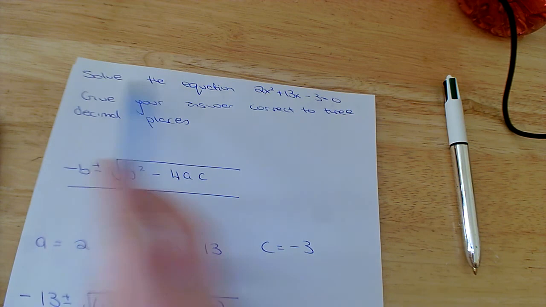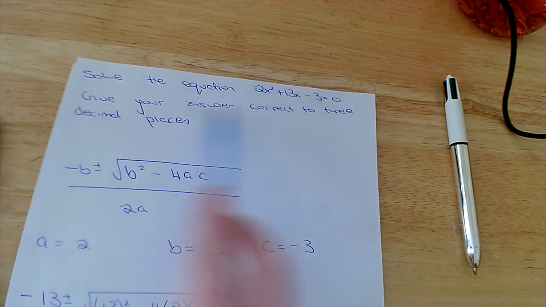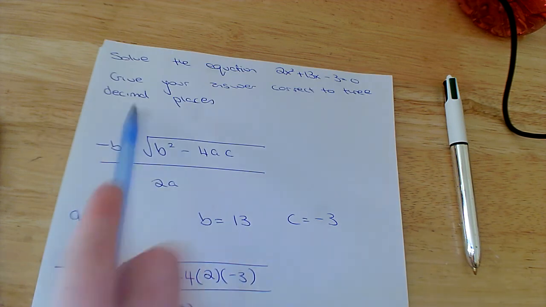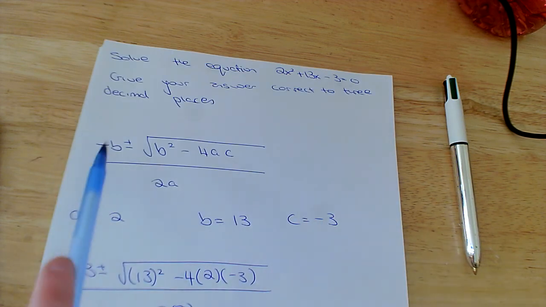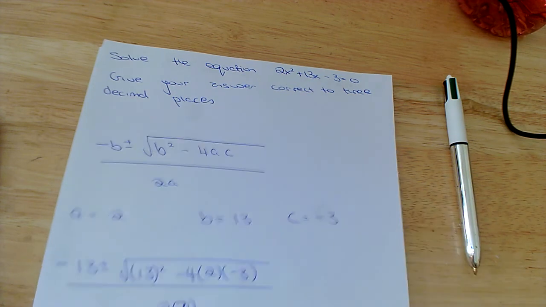Then I was asked the last part. It says solve the equation 2x squared plus 13x minus 3 is equal to 0. Give your answer correct to 3 decimal places. So I need to use my minus b formula. The hint in that question, where it wants you to use the minus b formula, is 3 decimal places; here we need to recognise that it's quadratic.